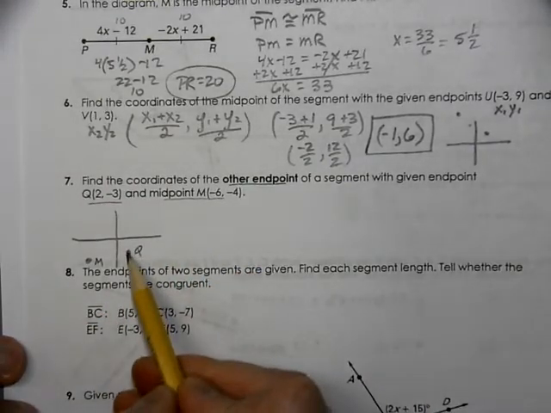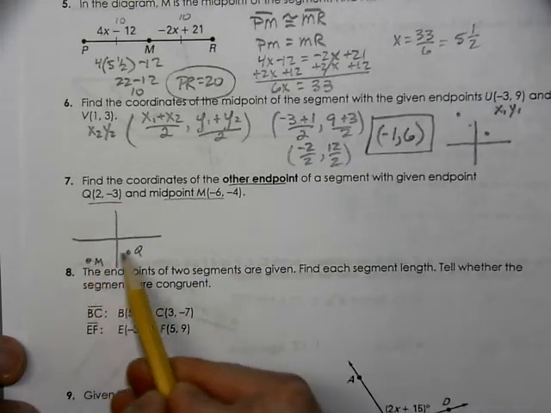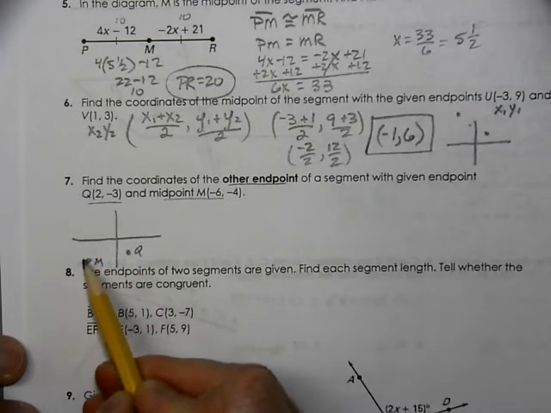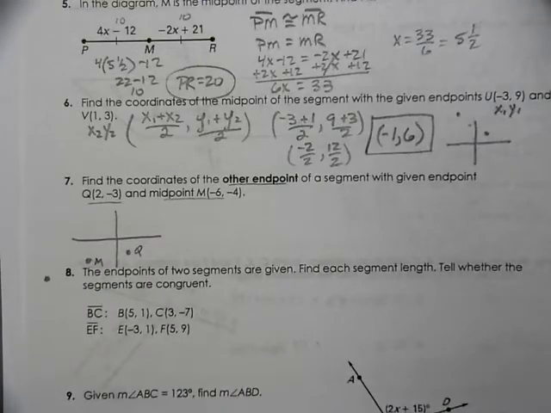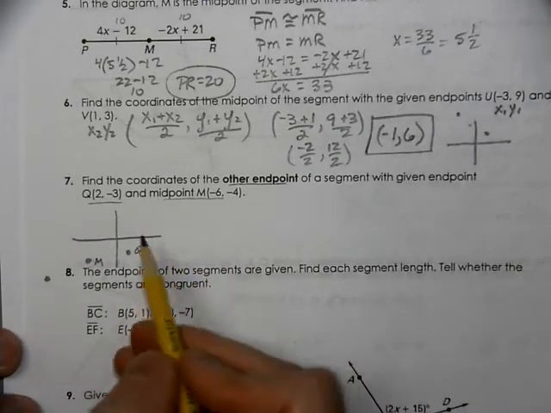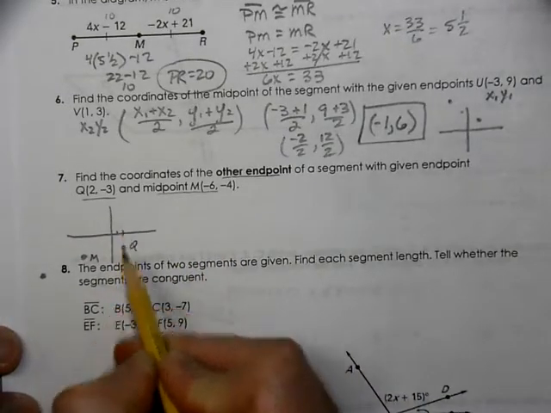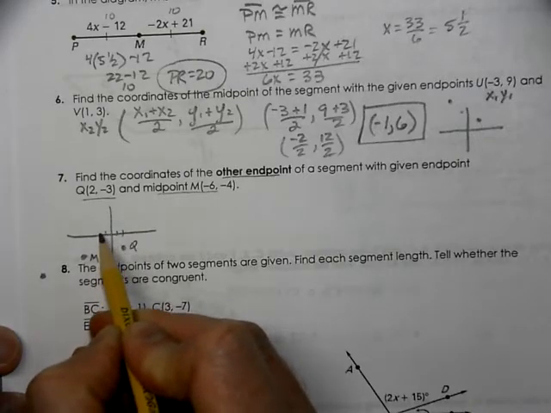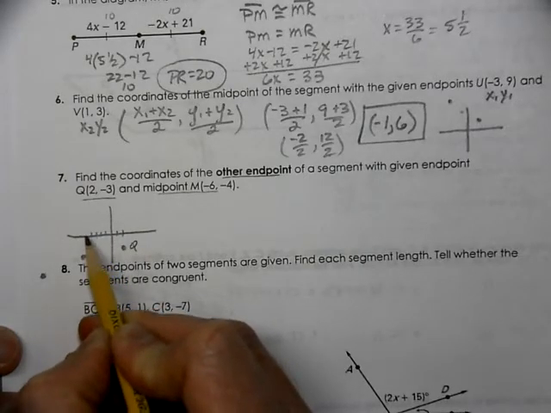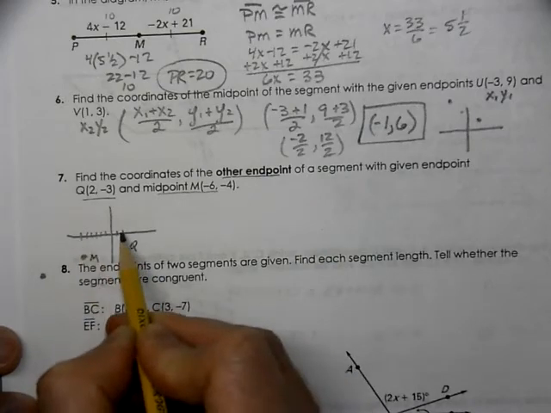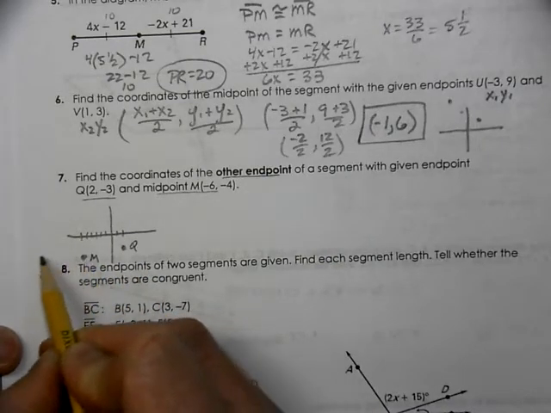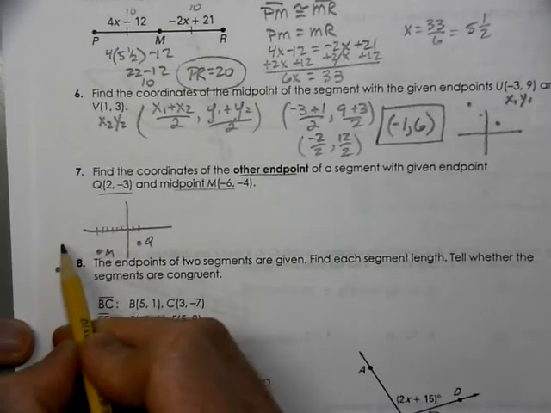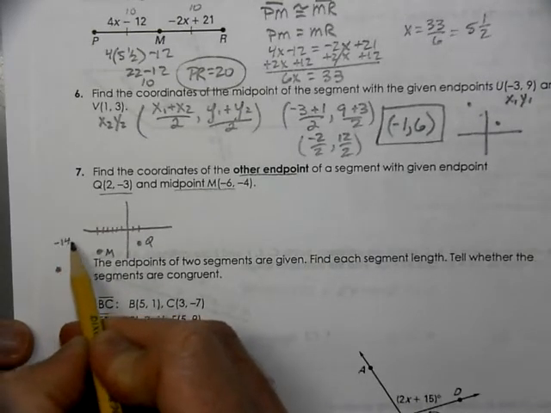So if this is an endpoint and M is the midpoint, the other endpoint has to be the same distance over, approximately right there. One easy way to handle this is to recognize your 2 units over, and you have to go 6 units this way. So that's a total of 8 units to the left. You have to go 8 more. So you have to go all the way out to negative 14.